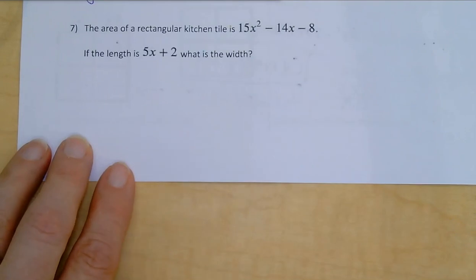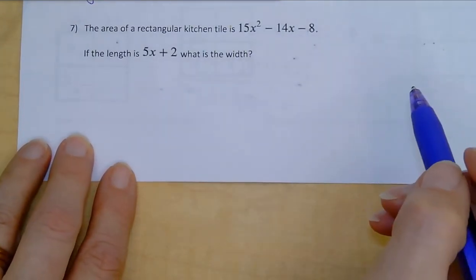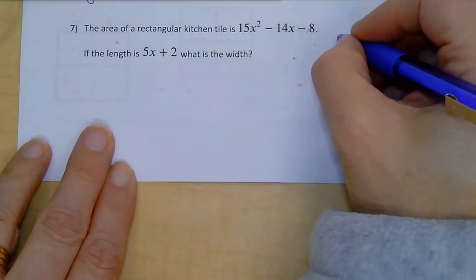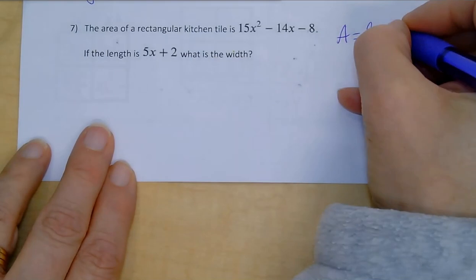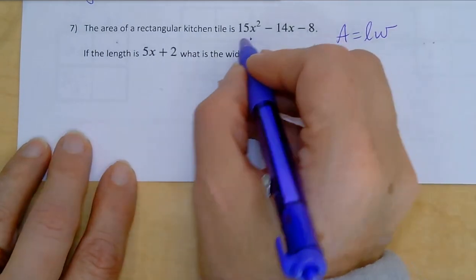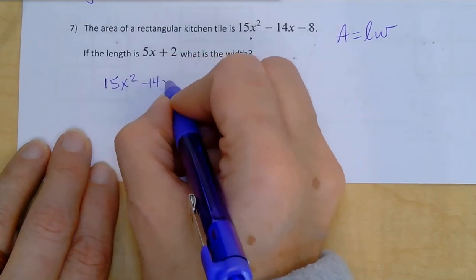The area of a rectangular kitchen tile is 15x squared minus 14x minus 8. If the length is 5x plus 2, what's the width? Well, we know always area equals length times width, right? So, area, 15x squared minus 14x minus 8.